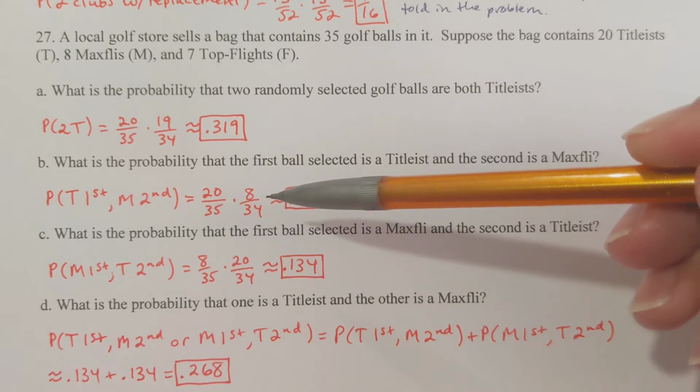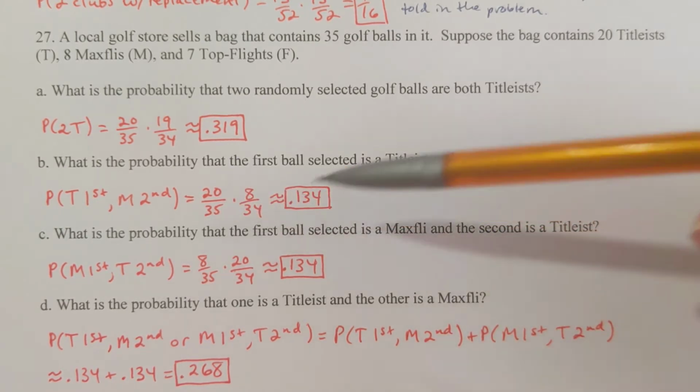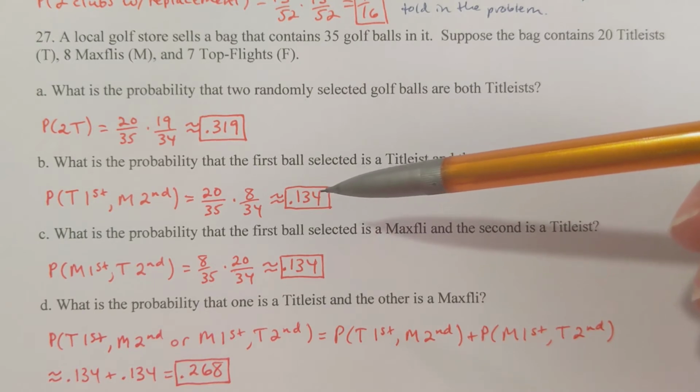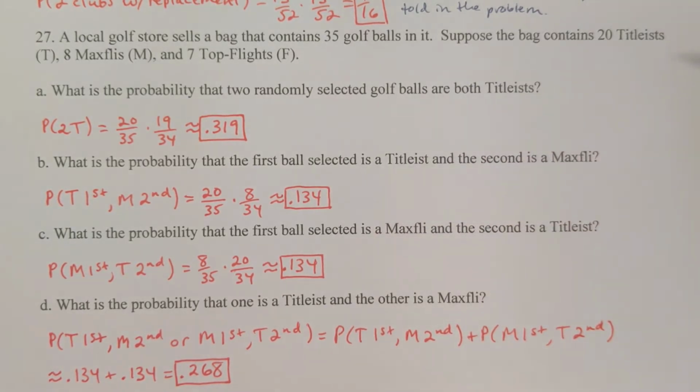And by the way, you can just multiply straight across here. So 20 times 8 and 35 times 34. And that gives you roughly 0.134. Okay, so I got roughly a 13.4% chance of selecting a Titleist first and then a Max Fly second in this problem.